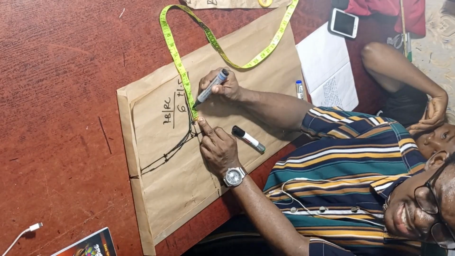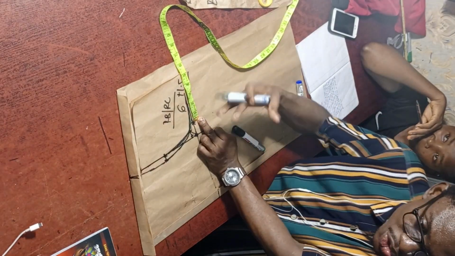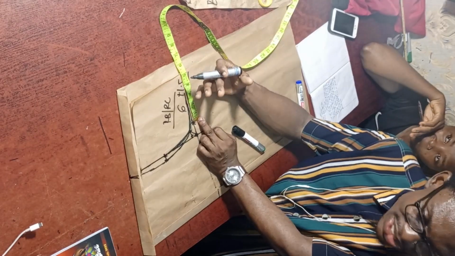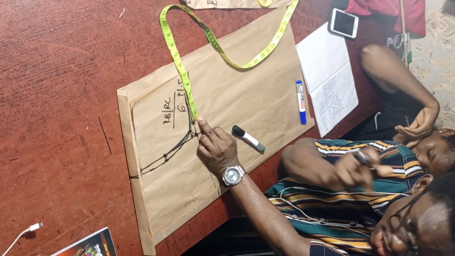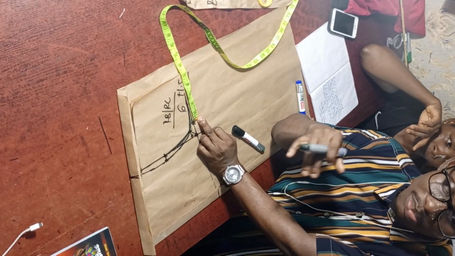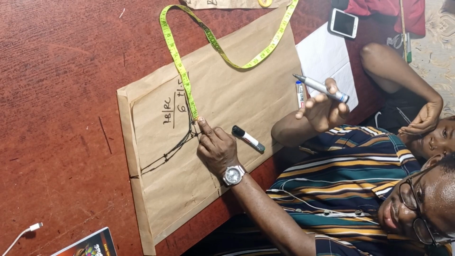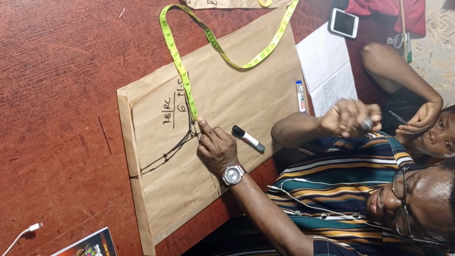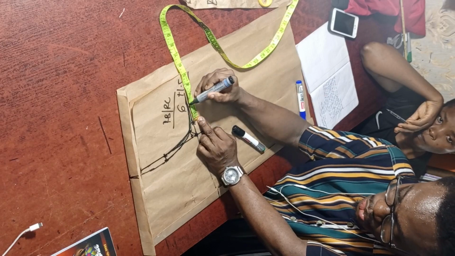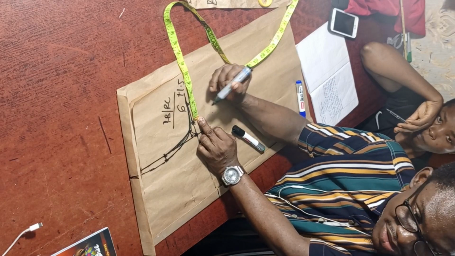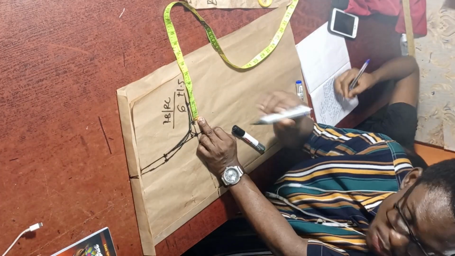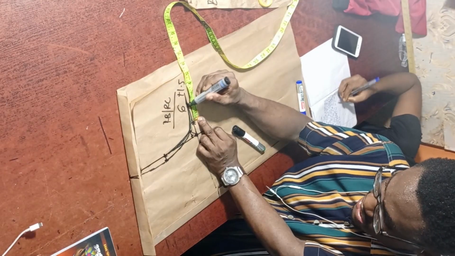Please, this body allowance is dependent on how big you want your jacket to be. Sometimes some persons want the jacket that is closer to their body, while some persons really want it to look like that bomber jacket, very, very big. So it depends on your choice. But for the sake of this tutorial, I advise you to use 2 inches, from 2 inches to 3 inches. But I'm going to be using 2 inches here. So this is it, 2 inches.